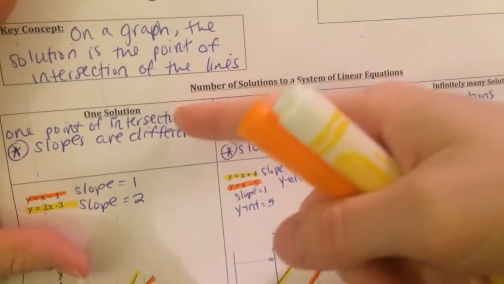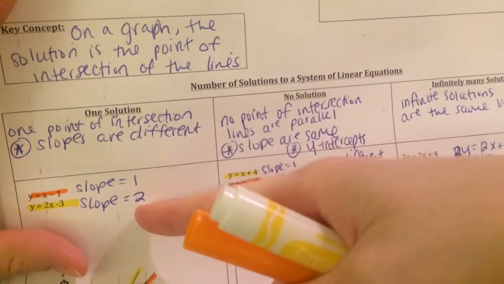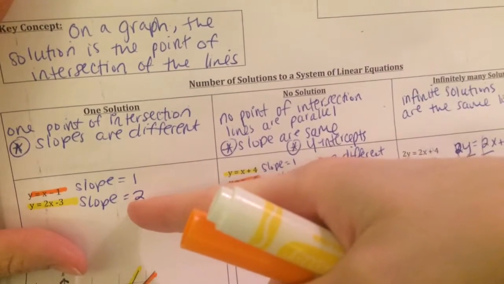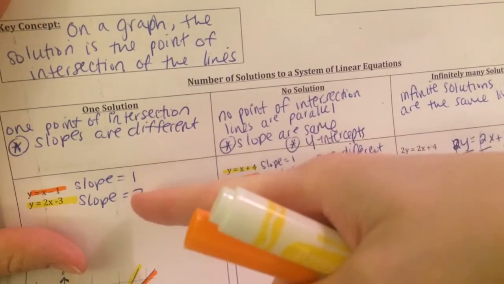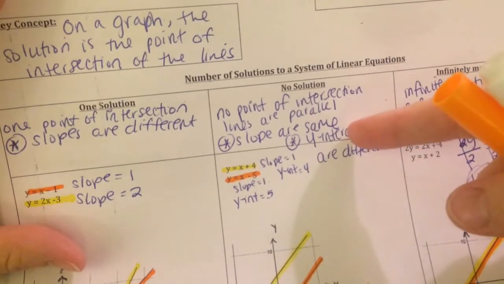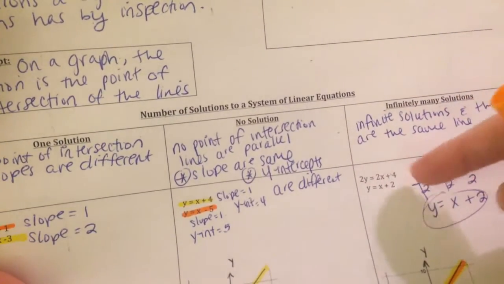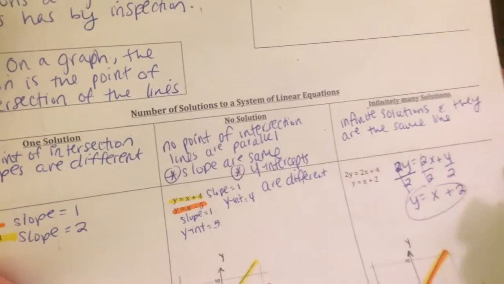One solution means that when you look at the equations, the slopes are different. No solution, the slopes are the same, but the y-intercepts are different. And then infinitely many, it's the same equation. They have the same slope and the same y-intercept.